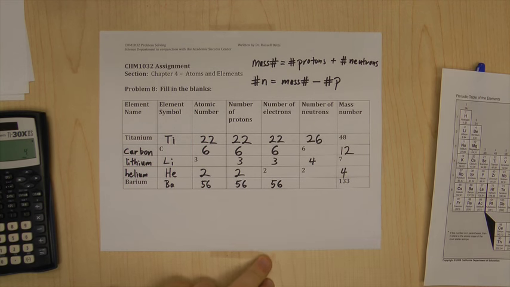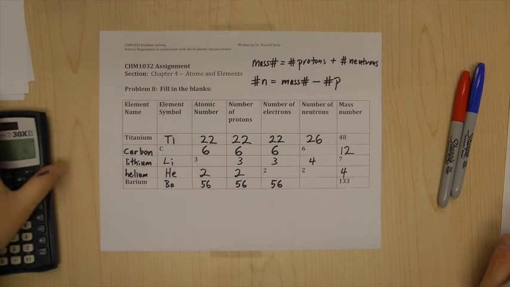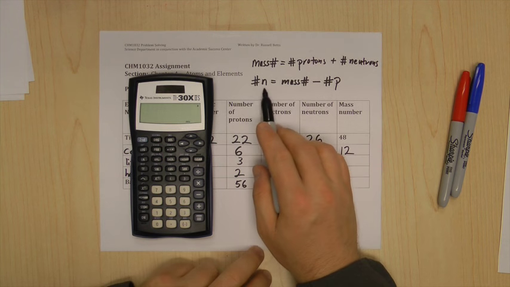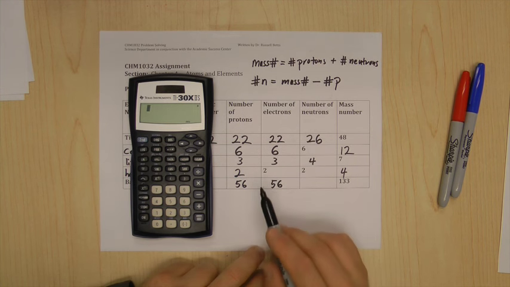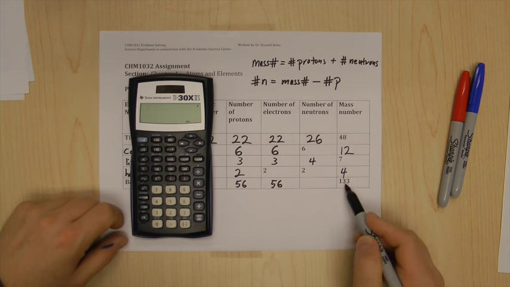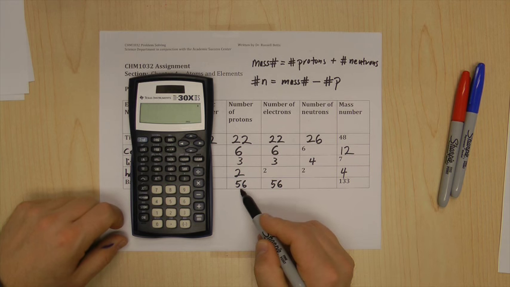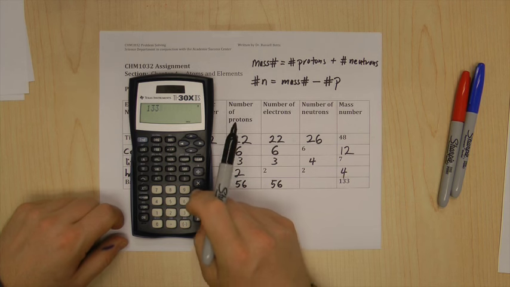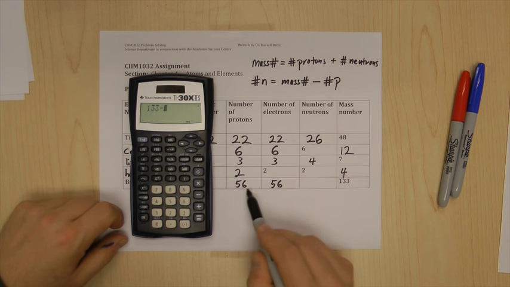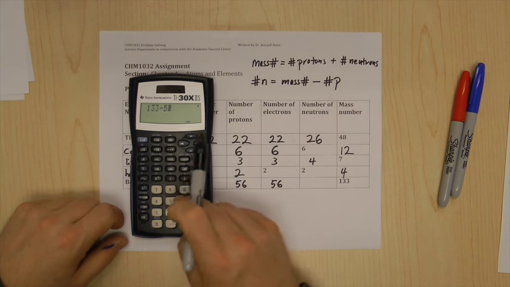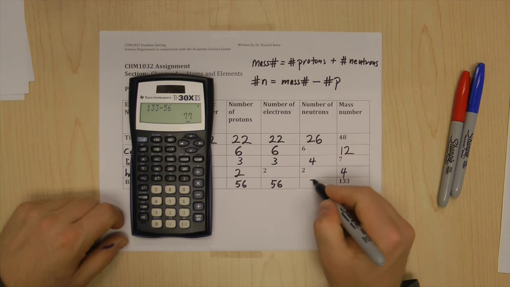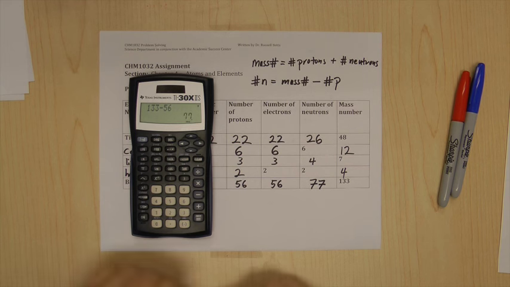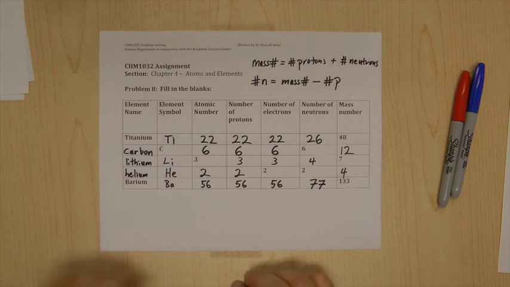Now, we have to figure out the number of neutrons. Let's grab our calculator. Number of neutrons is the mass number minus the protons. Okay? Here's our mass number here. There's our protons over here. Simply type it in. 133, the mass number, minus 56, the number of protons, equals 77 neutrons.